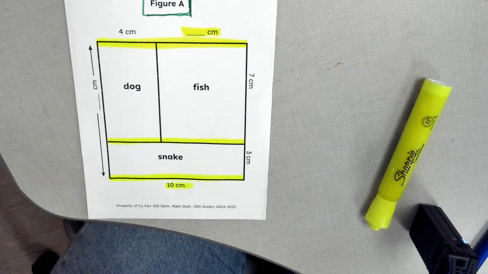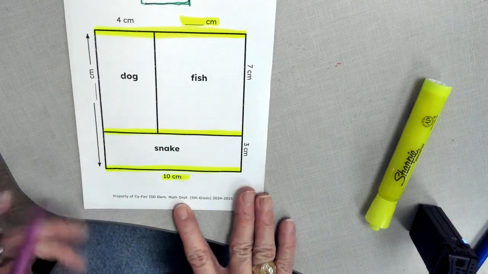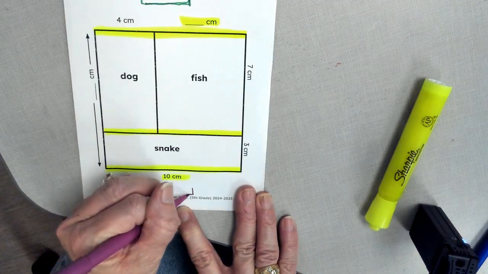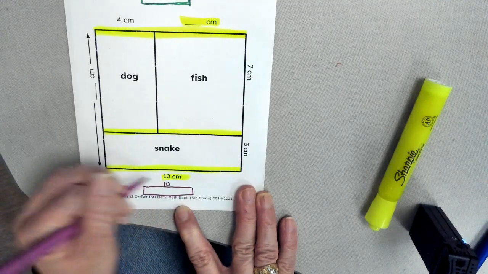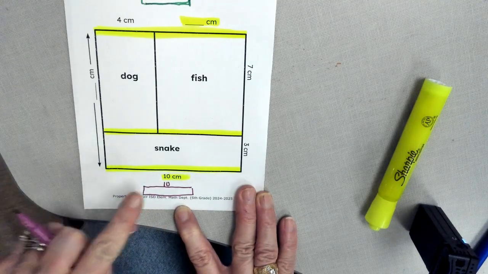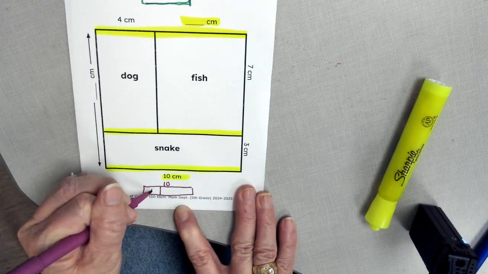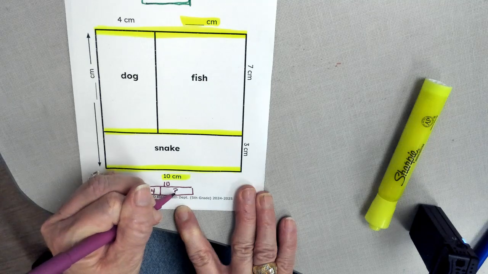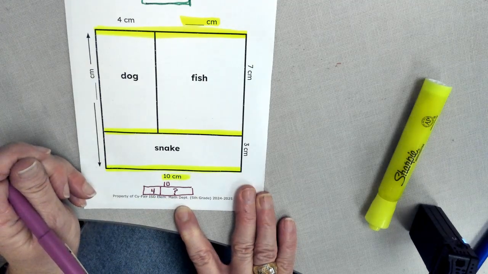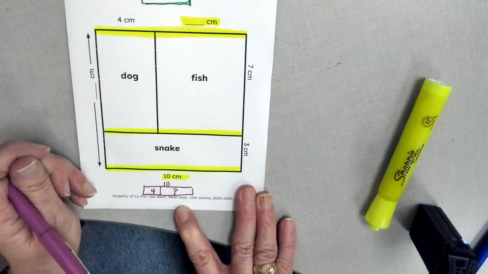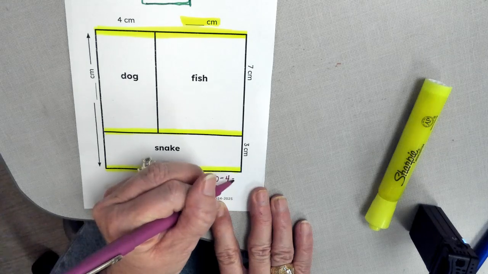So here's what I'm going to do. Because this is my note page, I'm going to draw a quick model. And here's what I know. I know the entire thing is 10. It looks like part of it could be 4. What could be the other part? Nicholas? 6. Because 10 minus 4 is 6.